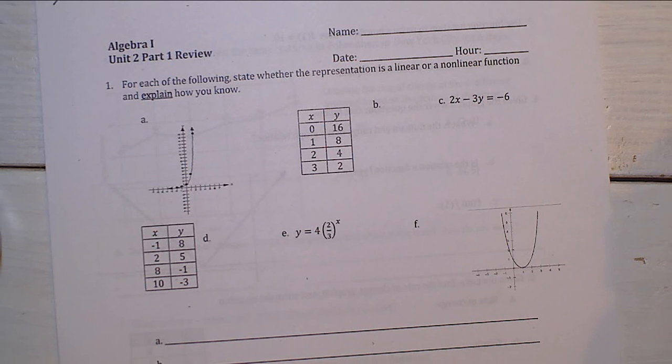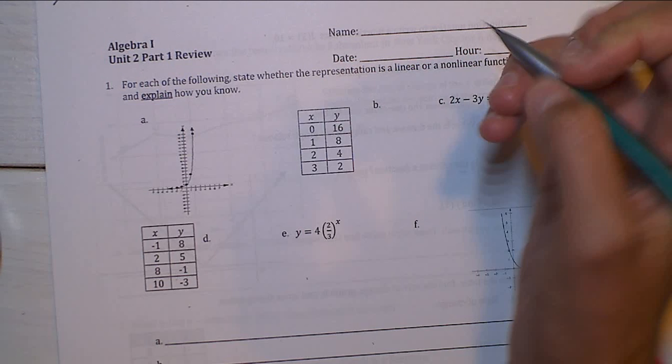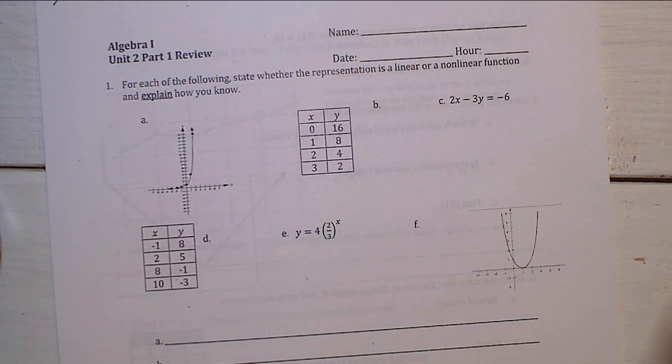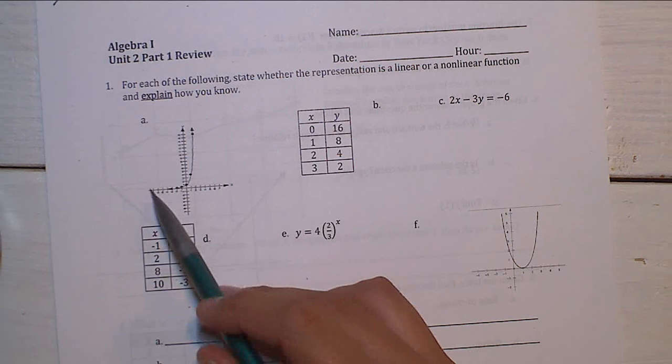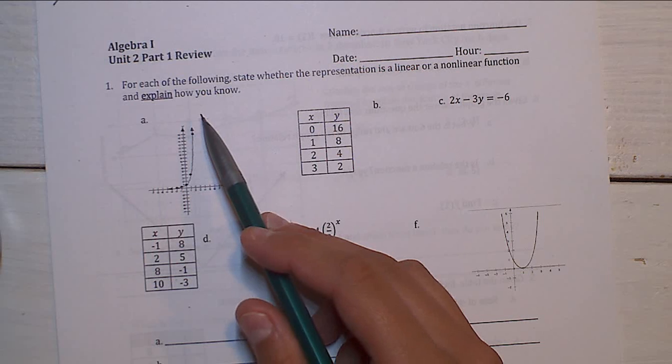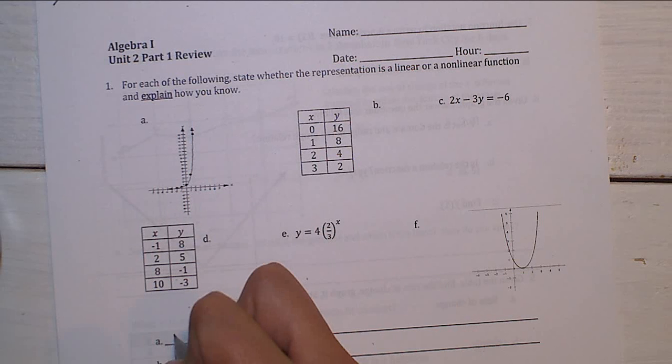nonlinear function. When we're talking about graphs like in A or F, what you're looking for is points being connected by a straight line, going from negative infinity to infinity, for both the domain and range. So straight lines going in opposite directions is really what you're looking for. A is not linear because it is curved, and it does not go from negative infinity to infinity.